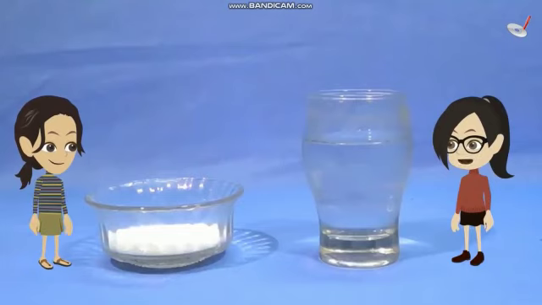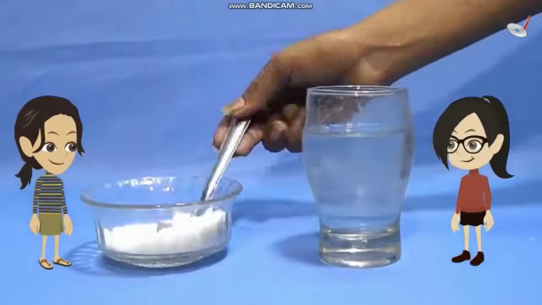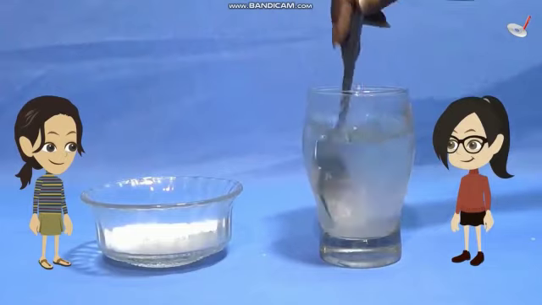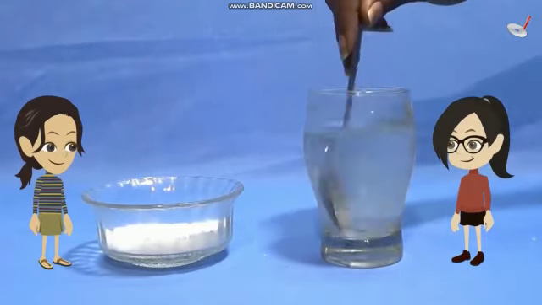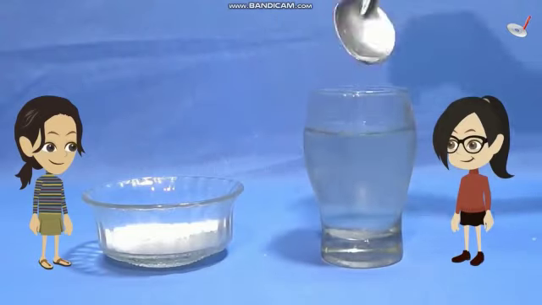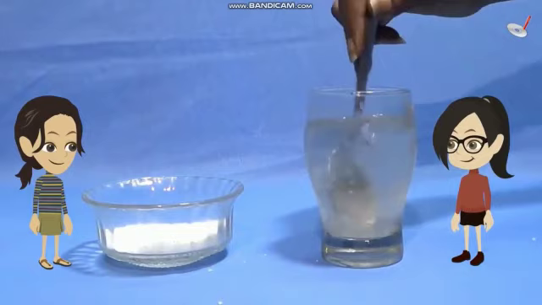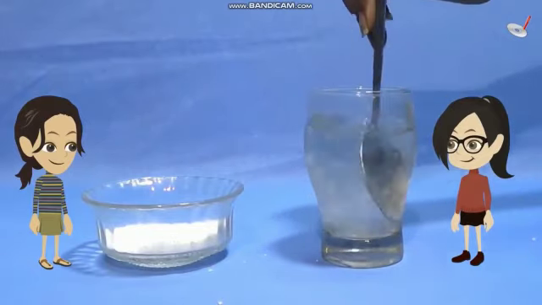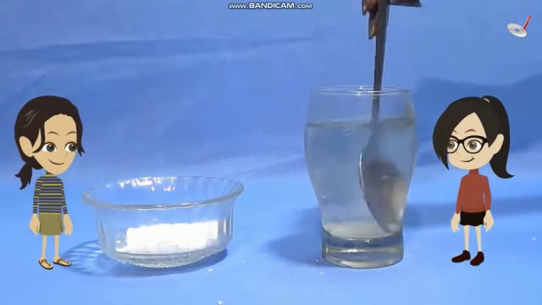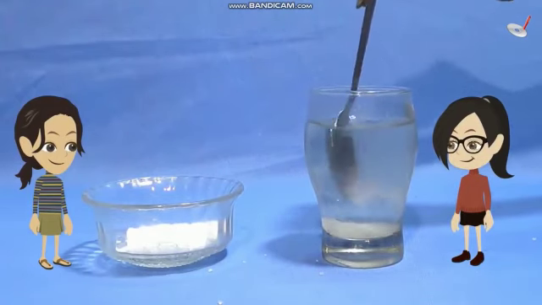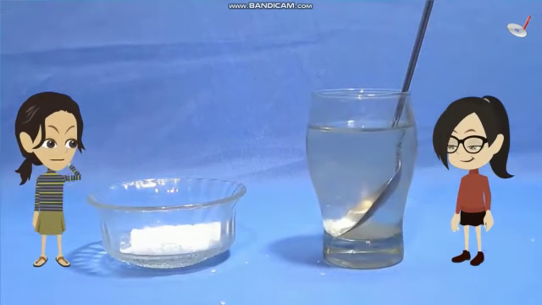Wait, we shall add more sugar now. Miss, keep adding more sugar in the glass. Oh no!